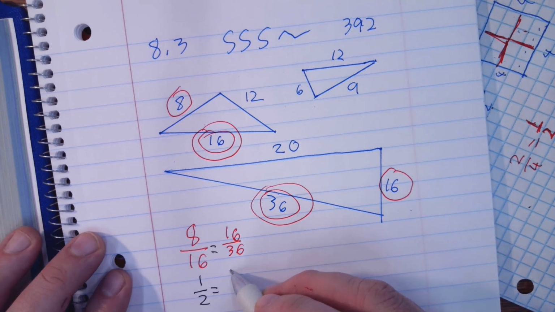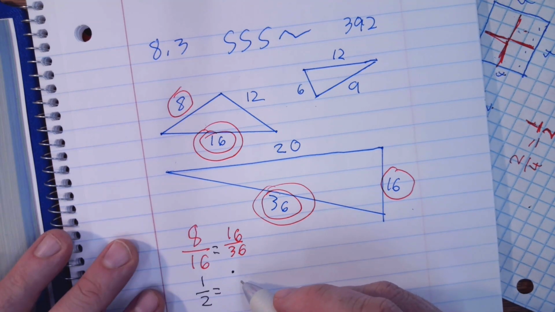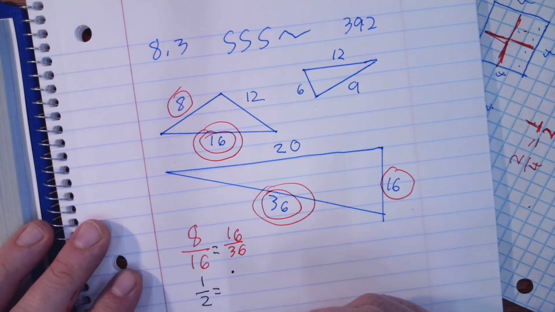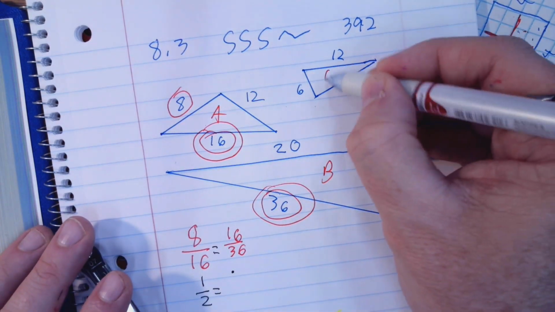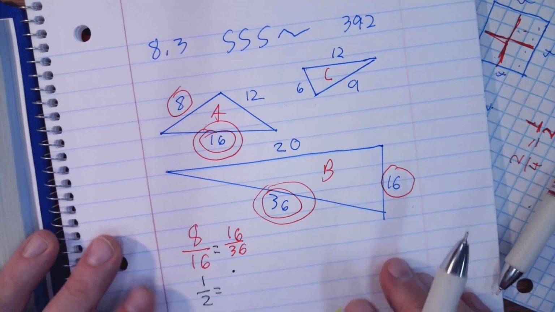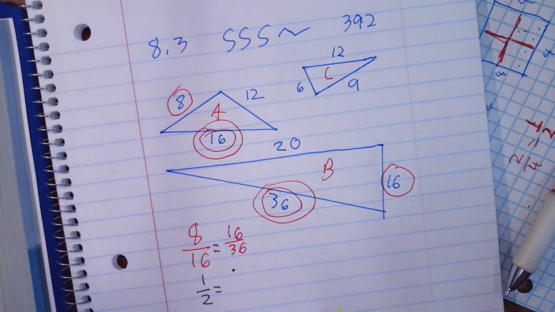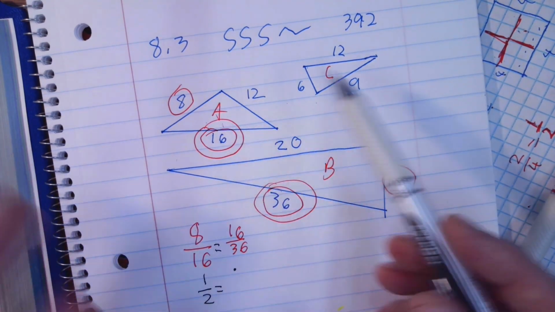No. Okay. Does that mean that they're not similar? So can I stop and say they're not similar? If I name this A and this B and this C, I can say A, B are not similar. Okay, well, that's fine. Let's see if A is similar to C.